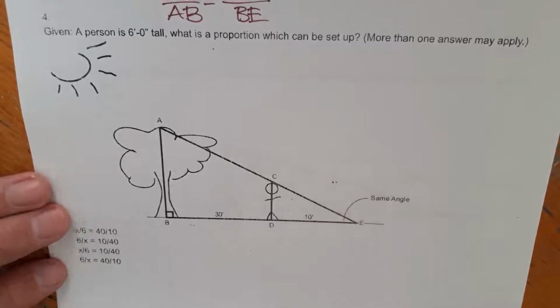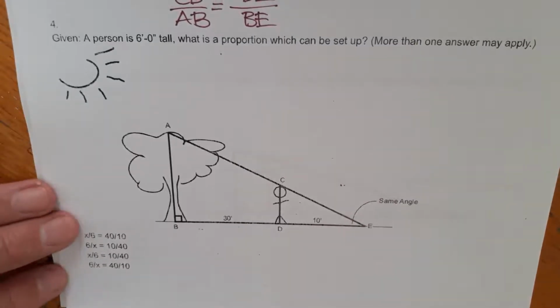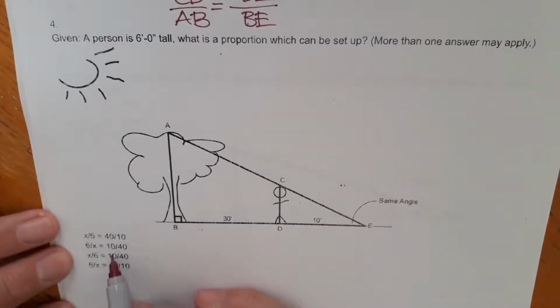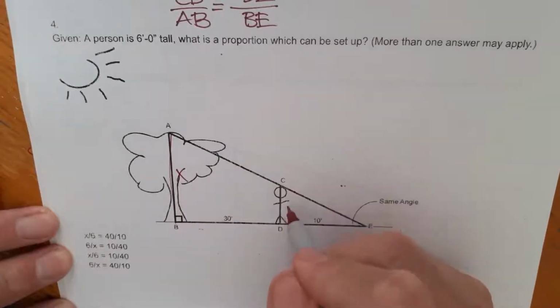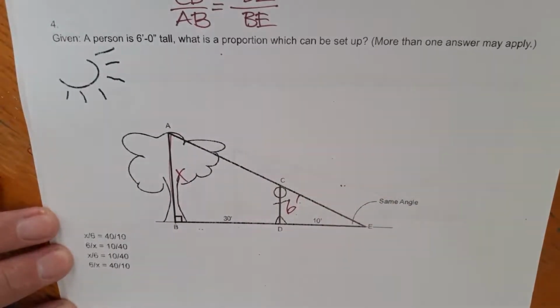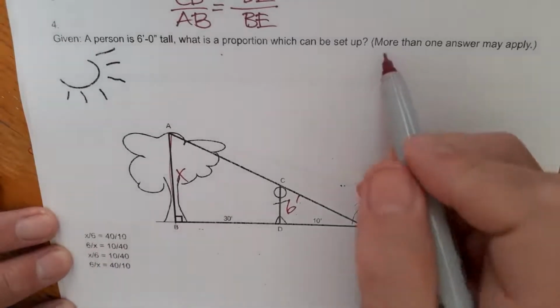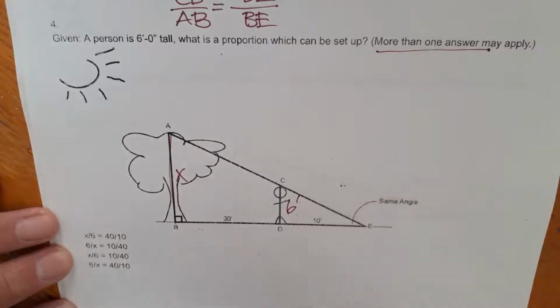All right, given a person is 6 foot tall, more than, oh, now they're actually, okay. So now they're saying, here's the tree X, here's the height 6 foot on the person, right? They're saying which one of these proportions are right. And it looks like more than one answer may apply. So let's go through each one.